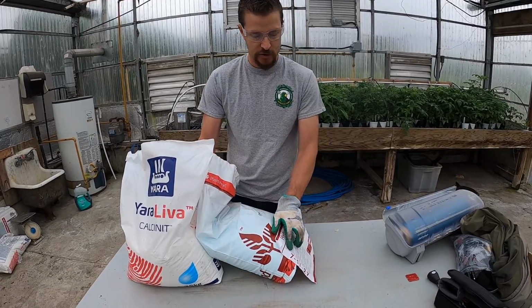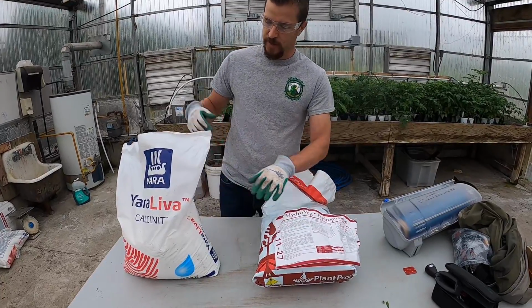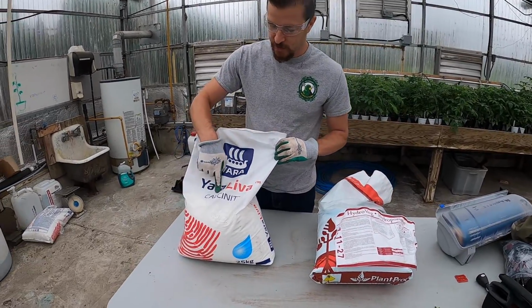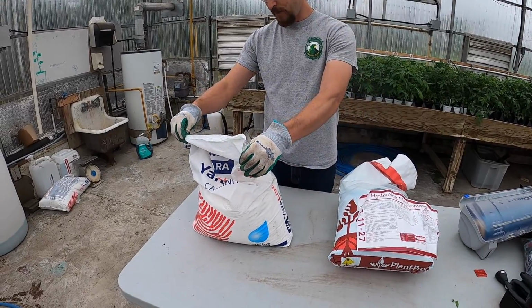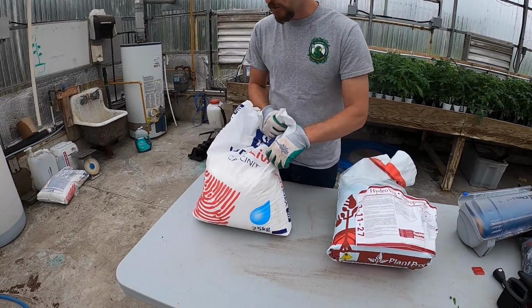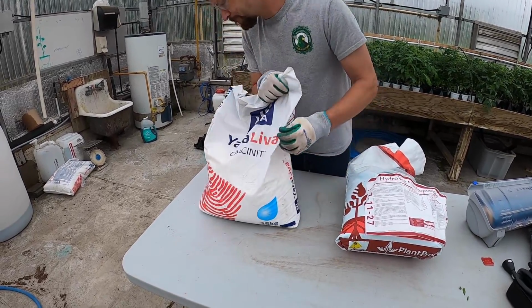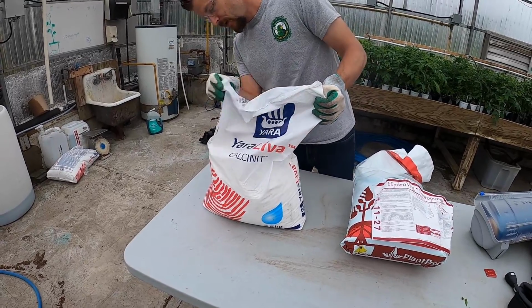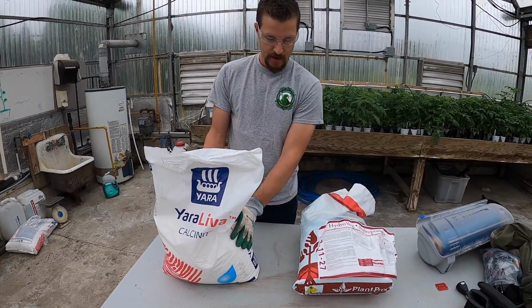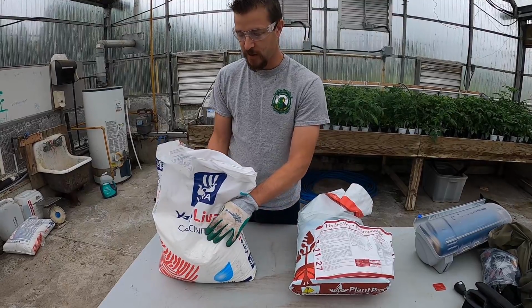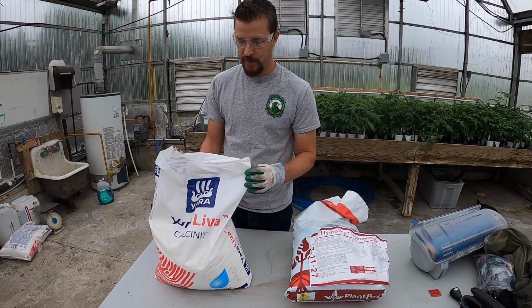Now that's not a lot of nitrogen, and I actually use this bag as well. This is called calcium nitrate, or calcinite, and it doesn't have a number on it that I can see, but it contains mostly, as you can see, nitrogen. Is there a number on it anywhere? I don't see it. Anyway, this has mainly the nitrogen source for the plant. It also, of course, has calcium, which is another nutrient we need to give the plants.